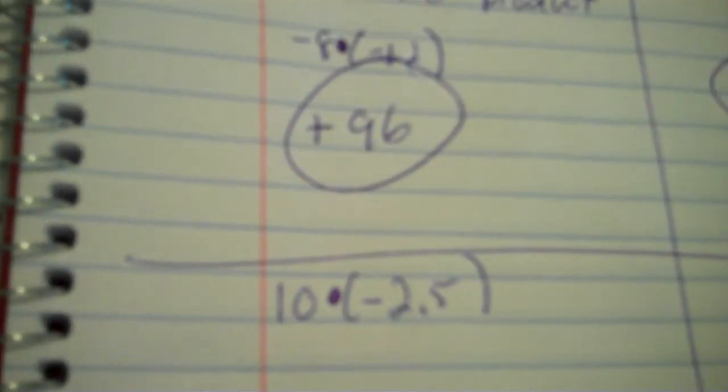Okay, next one, 10, parentheses, negative 2.5. Now that is not a minus, okay? That's not a minus operator. It's a negative with the 2.5. If it was a minus, the parentheses wouldn't be there. So that means times. So it's a positive times a negative. Positive times a negative is a negative. 10 times 2.5 is 25, so negative 25.